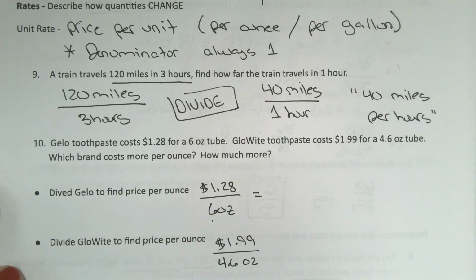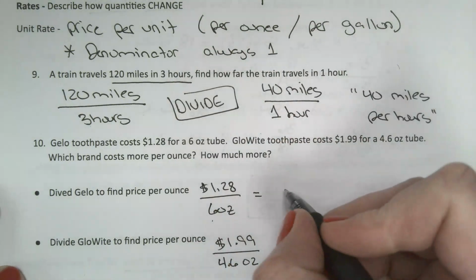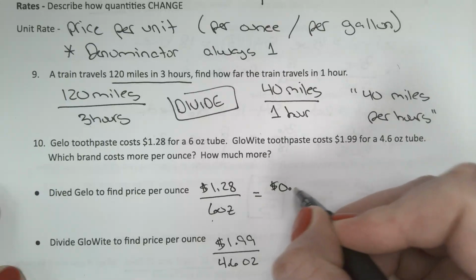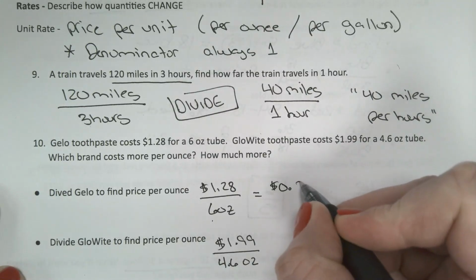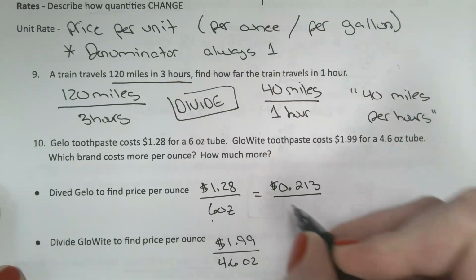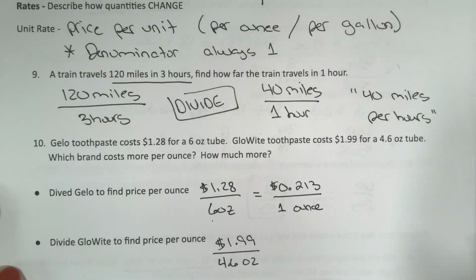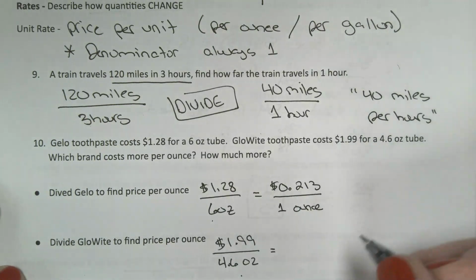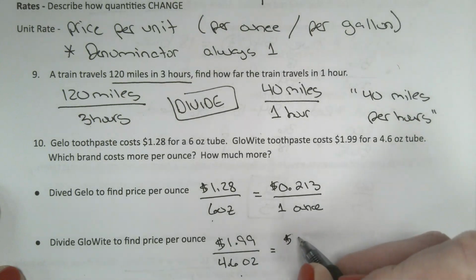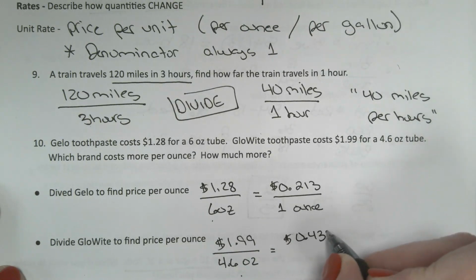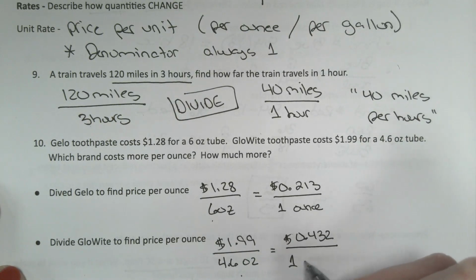So I went 1.28 divided by 6. And I got 0.213. And this is per 1 ounce. Here I took $1.99 divided by 4.6, and I got 0.432 per 1 ounce.